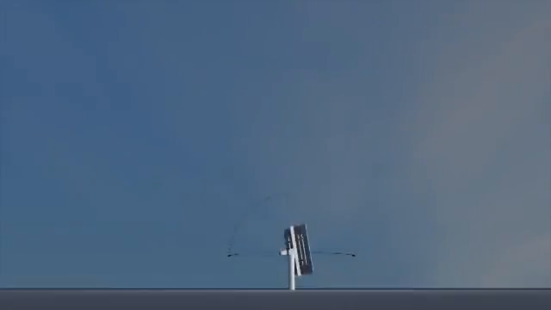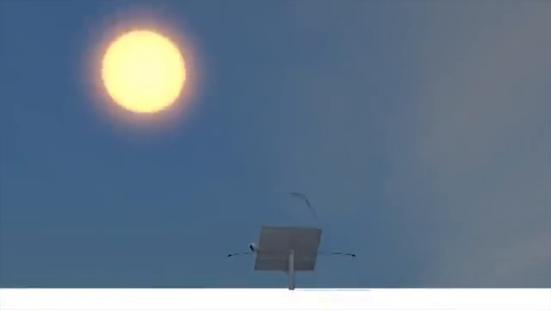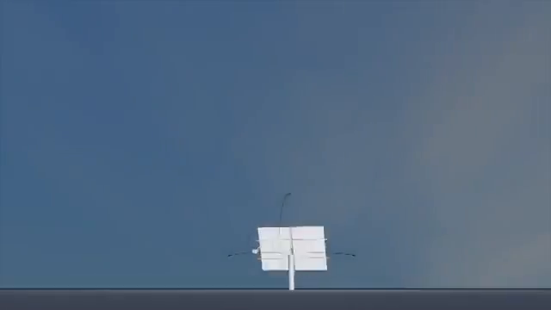Simple orientation need not be a result of complex calculations though. Common sense dictates that a place in the northern hemisphere will have the solar panels facing in the general direction of south, while a place in the southern hemisphere will have the solar panels facing in the general direction of north.